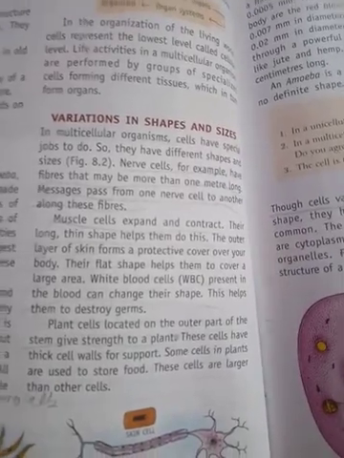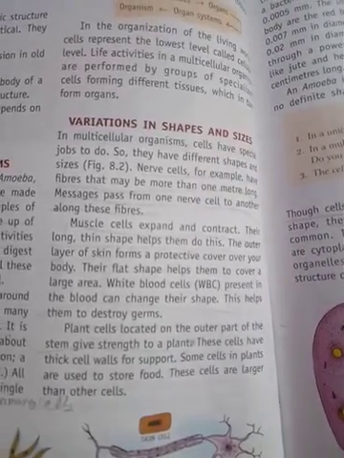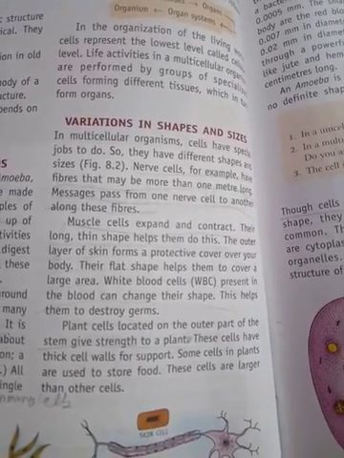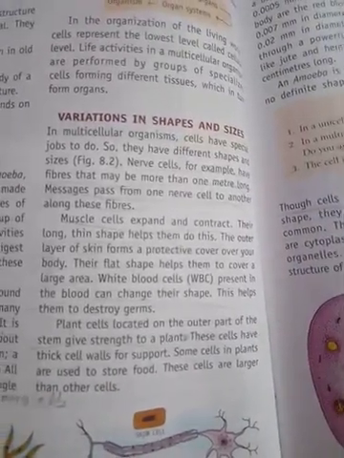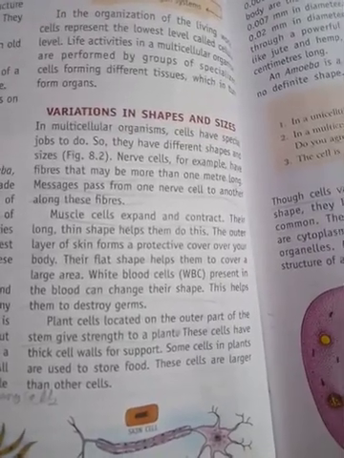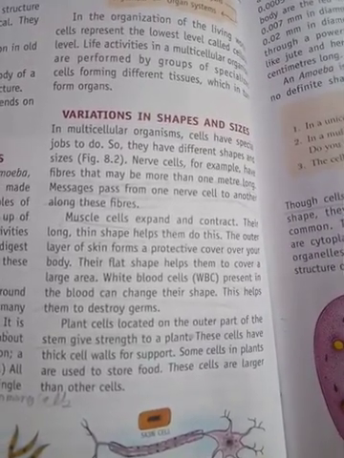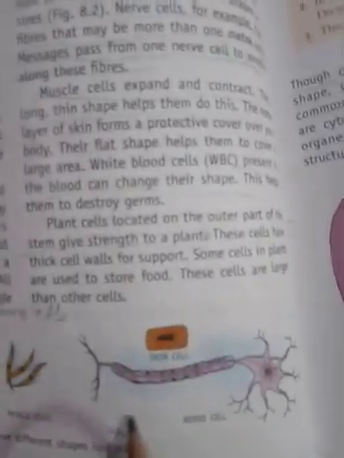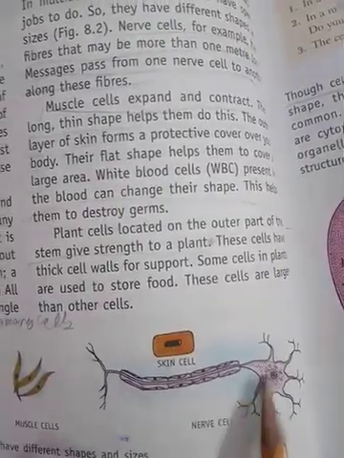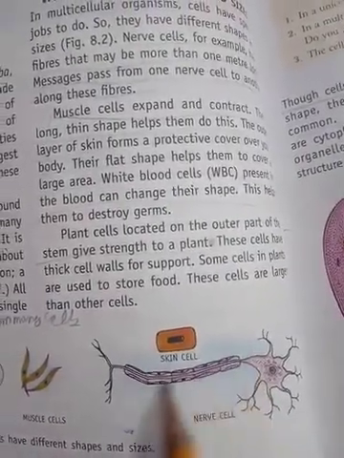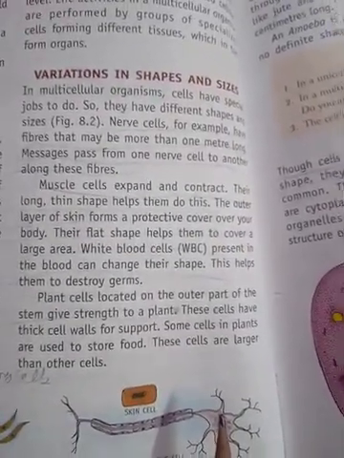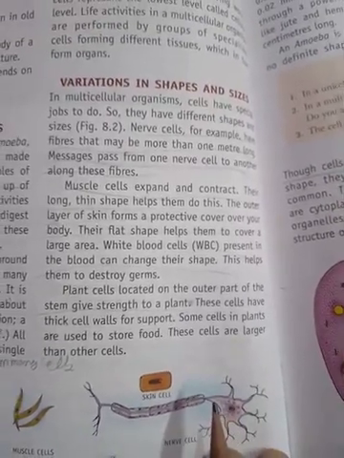As we know, in multicellular organisms, cells have a specific job to do. So they have different shapes and sizes. For example, nerve cells have a fiber that may be more than 1 meter long. Its function is to pass the message from one nerve cell to another along these fibers. And you can see the figure of the nerve cell, which passes the message from one nerve cell to another. The next is the muscle cell, which expands and contracts. Their long, thin shape helps them to do this.